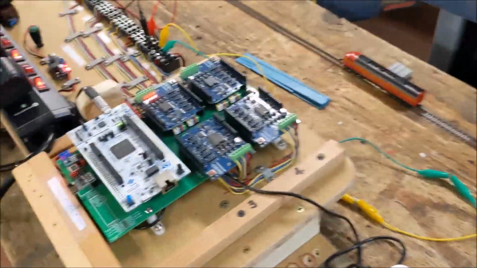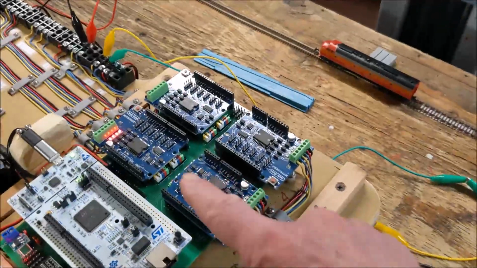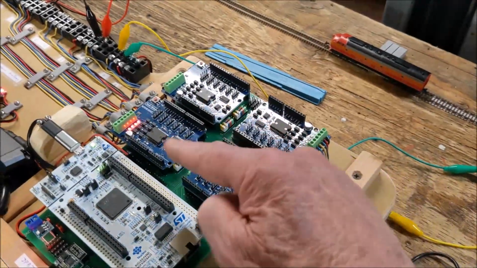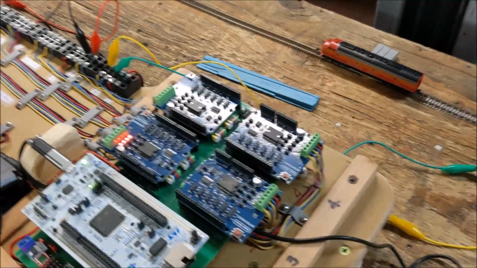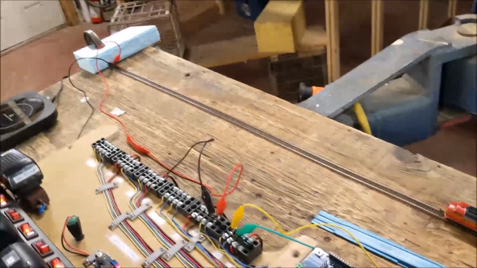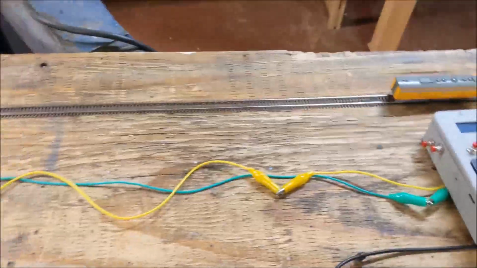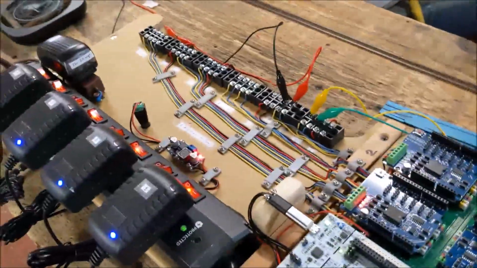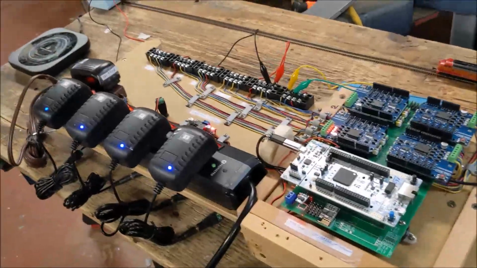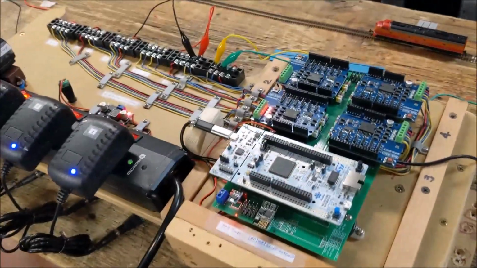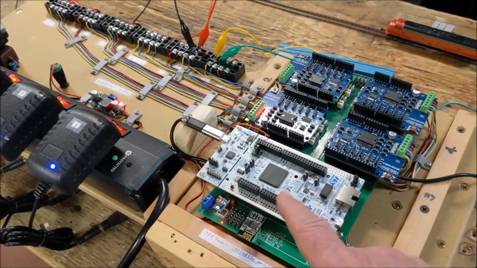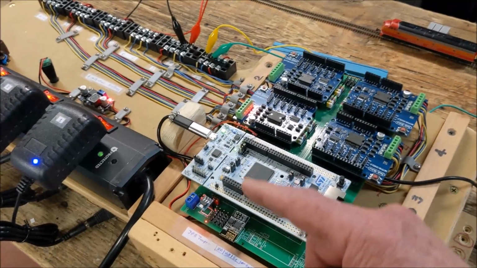So we could have had up to 8 districts here with these 4 motor shields. And they all could be running DC or DCC engines on them. So nice system, not that expensive, $25 command station.